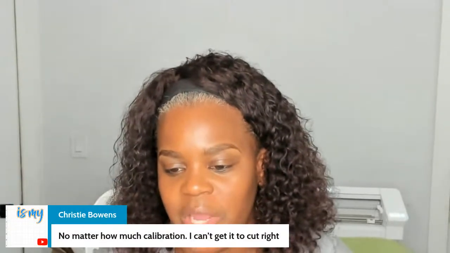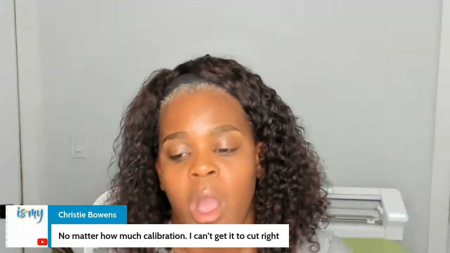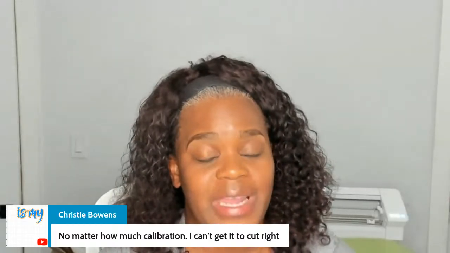No matter how much calibration, I can't get it to cut right. Are you referring to print and cut?